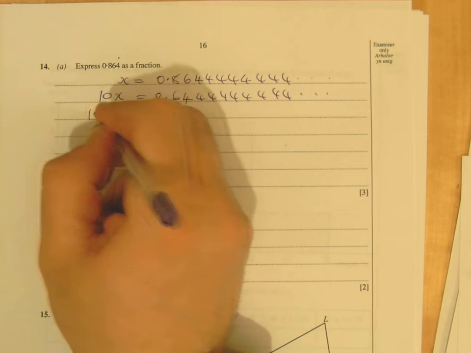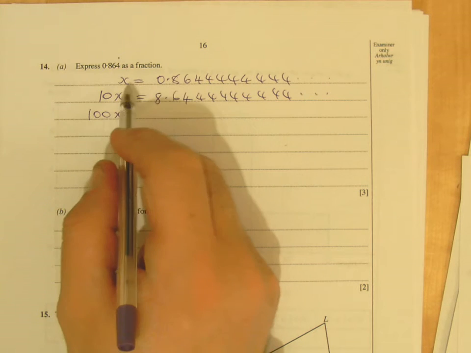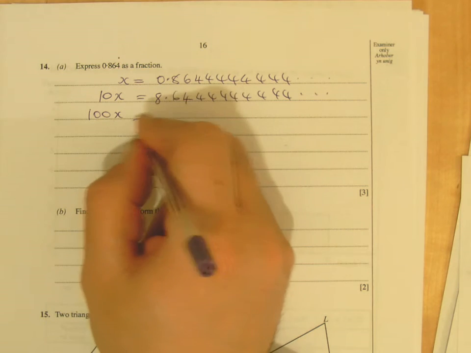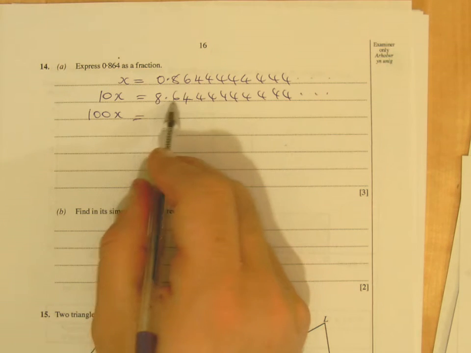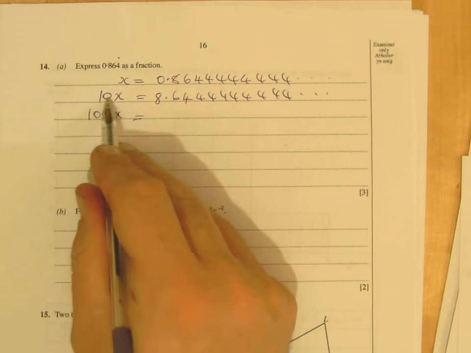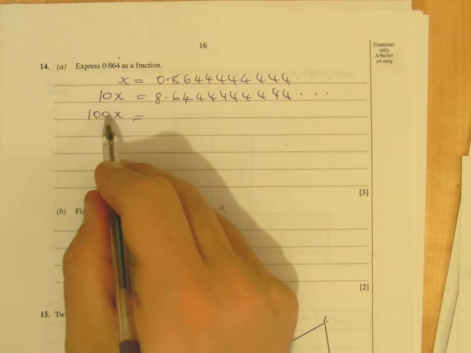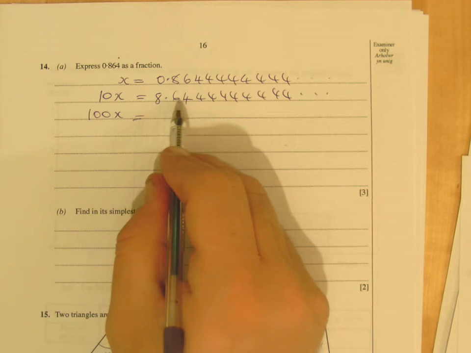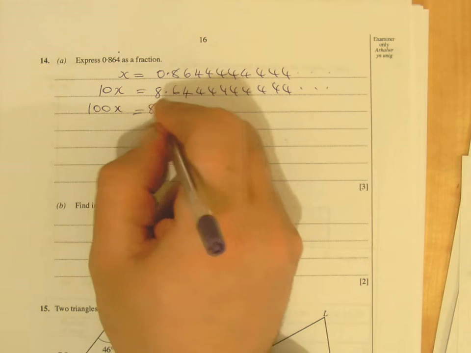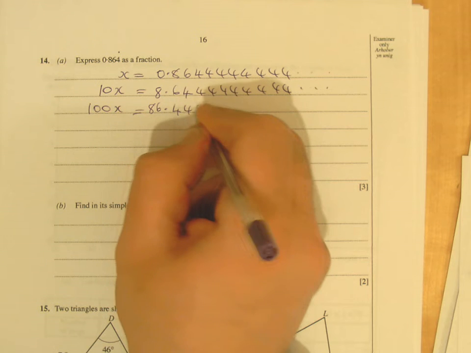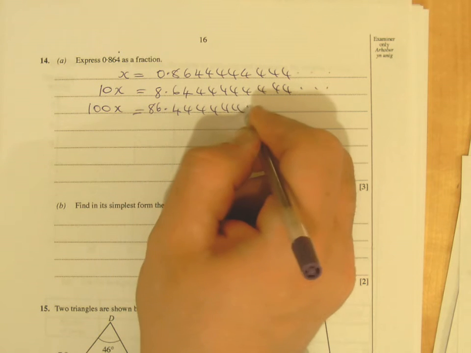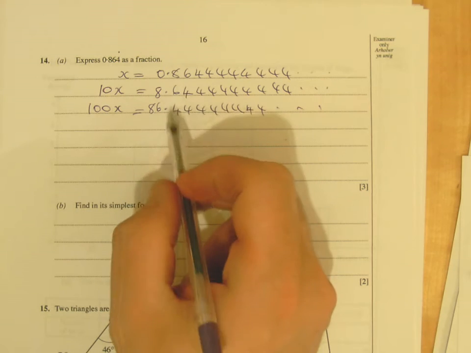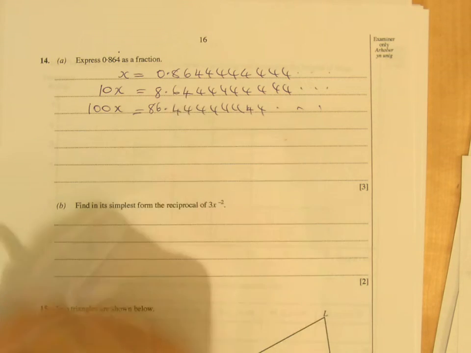We need to times it by 100. We need to times x now by 100. Okay, so it shifts 2 places, or you could just think of this now as timesing this by 10, making this 10 times bigger to get to 100x. So make this 10 times bigger, so everything shifts up 1, so you get 86.44444 and so on. And again, compare after the decimal point, and you know they're all different, aren't they? So we've got to keep going.